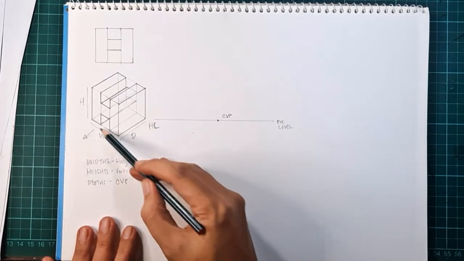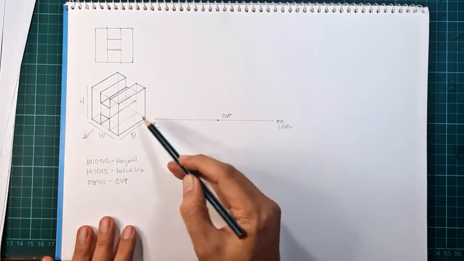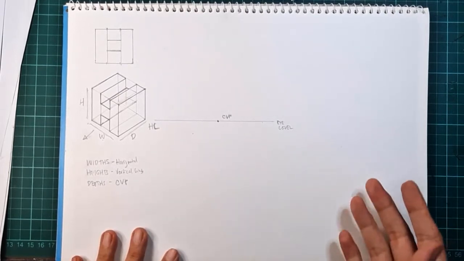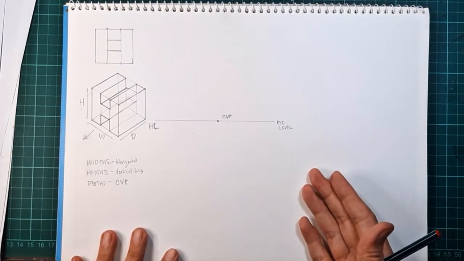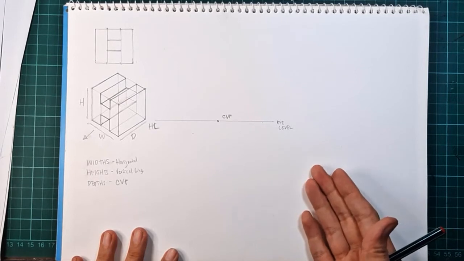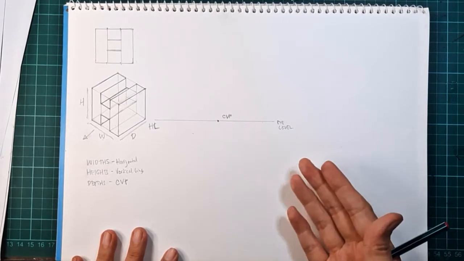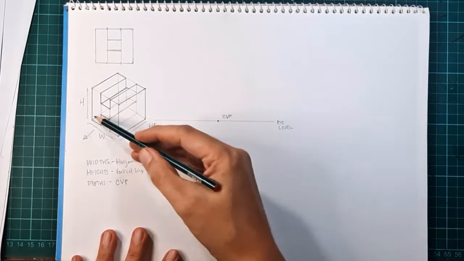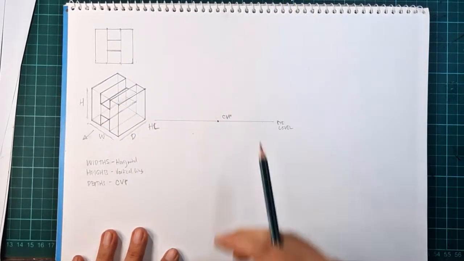So for our demonstration, this will be the width, this will be the depth, and this will be the height. There are different ways for you to create that perspective view of your 3D object, but the most efficient way, at least for me, is to start with the bottom and then work your way up.